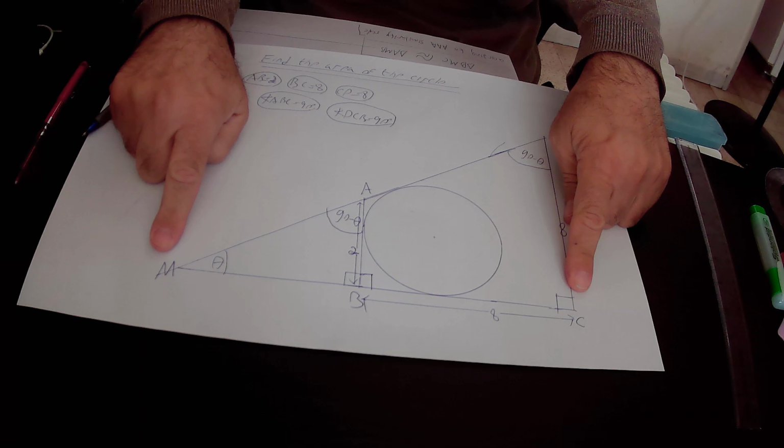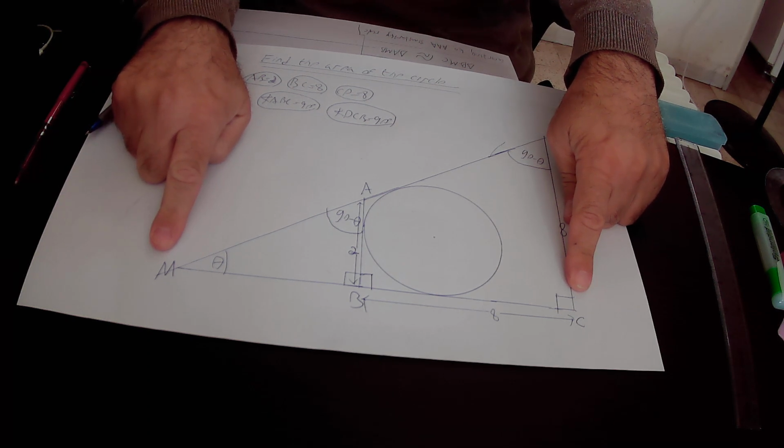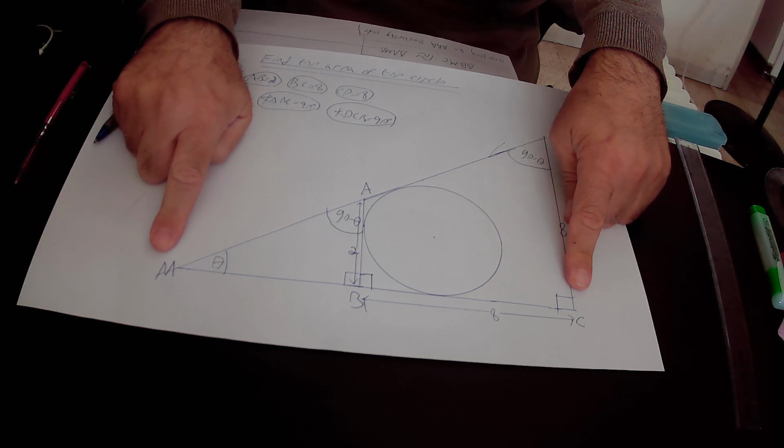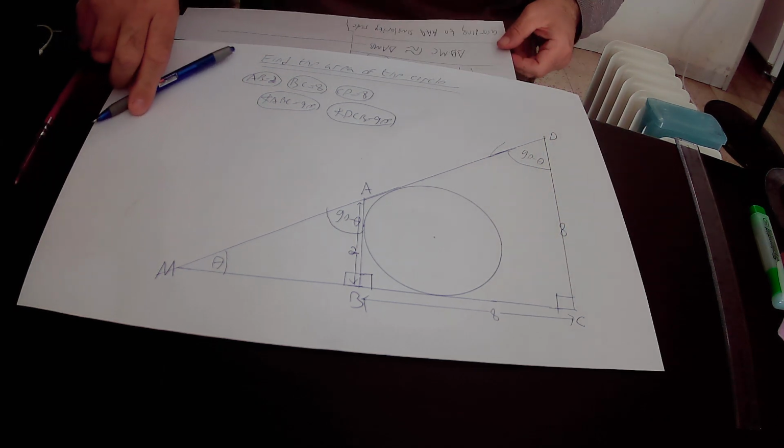It is very easy to see from the drawing that MC equals MB plus BC, that is, MC equals MB plus 8. So we substitute MC by MB plus 8.